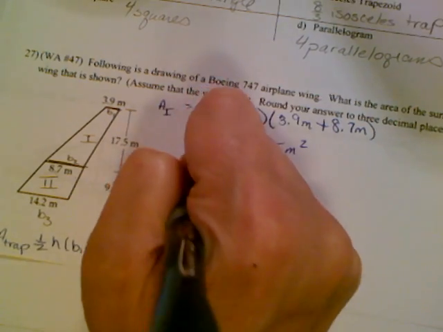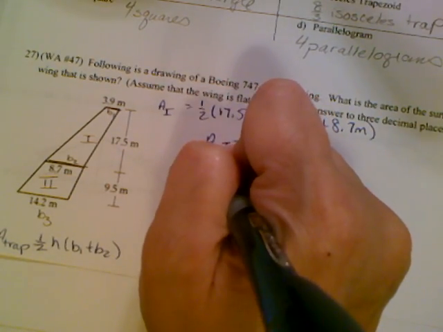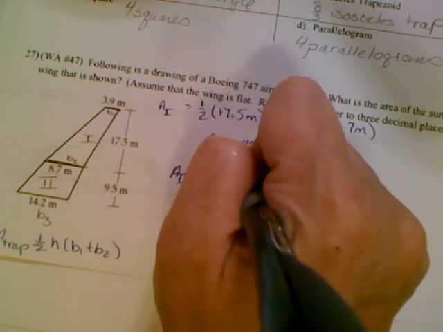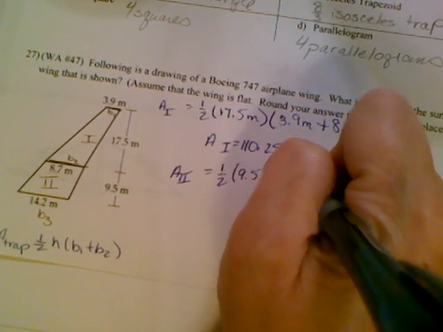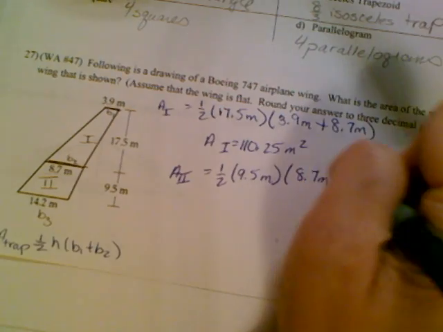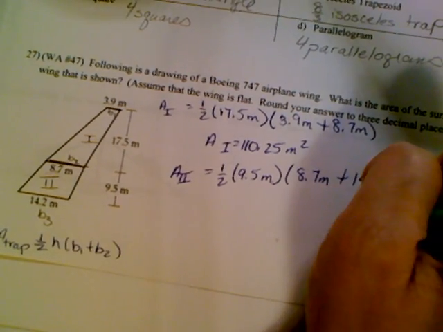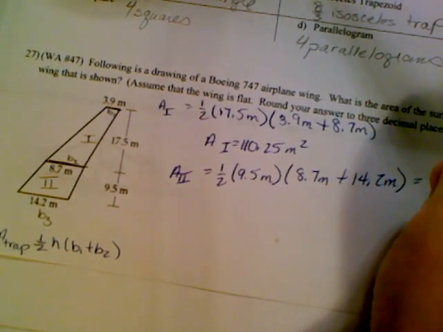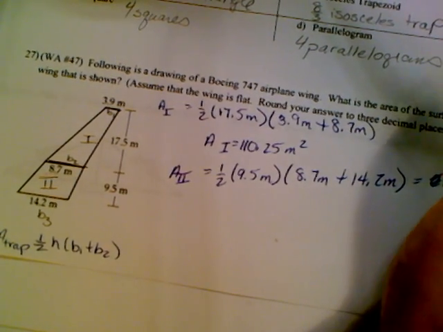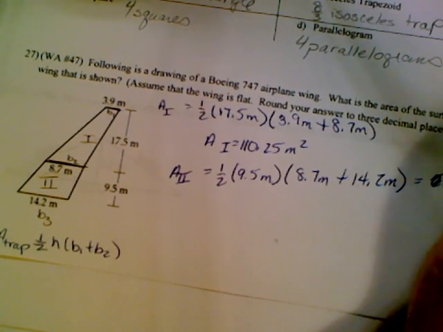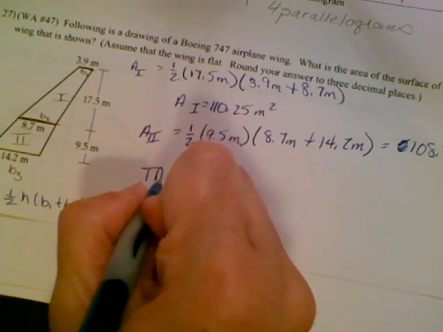The area of shape 2, again a trapezoid, is 1/2 times 9.5 meters times 8.7 meters plus 14.2 meters, which gives us an area of 108.775 meters squared.